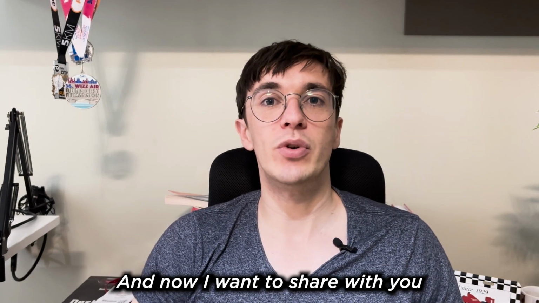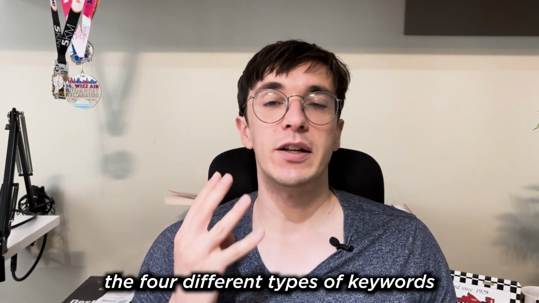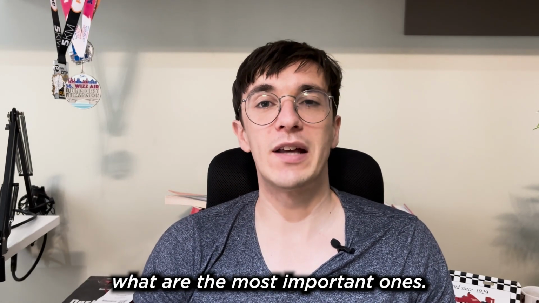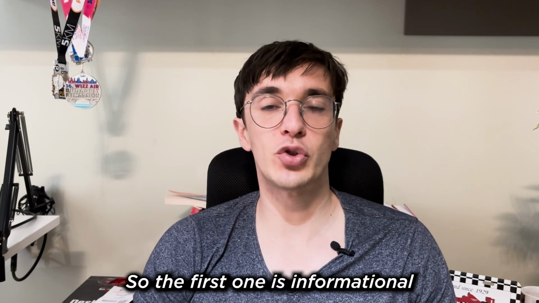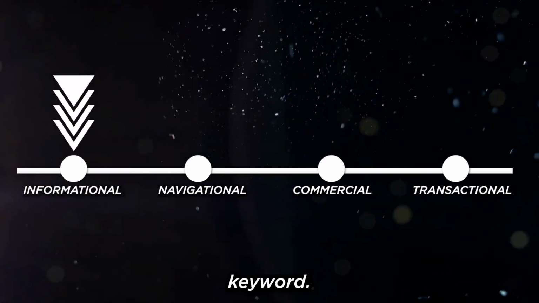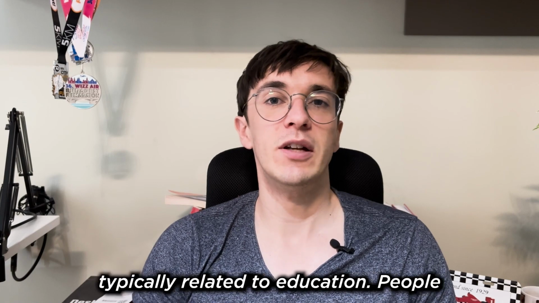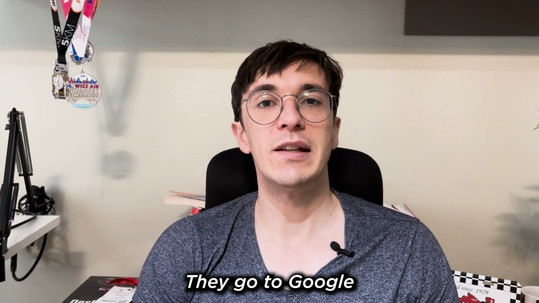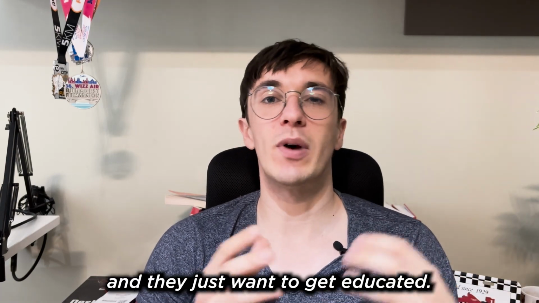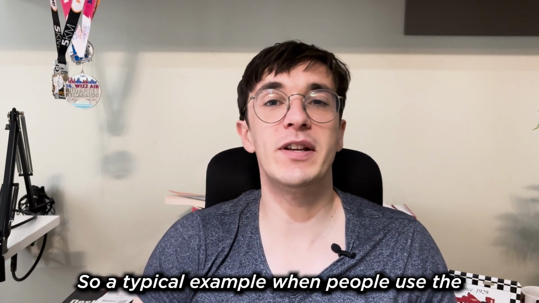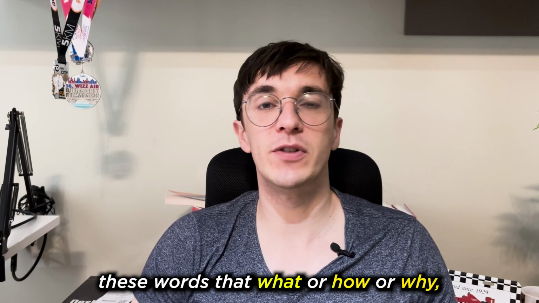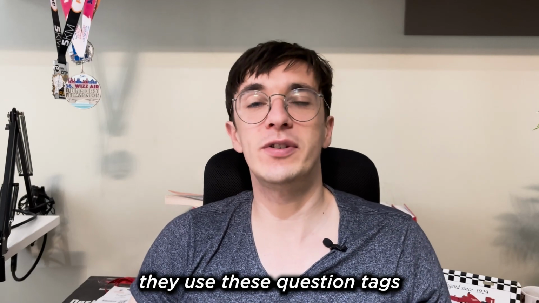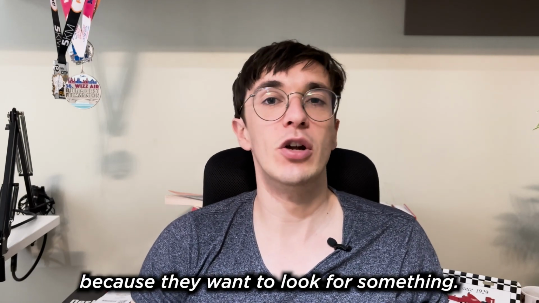And now I want to share with you the 4 different types of keywords based on intent, and also what are the most important ones. So the first one is informational keywords. These keywords are typically related to education. People want to learn about something, they go to Google and they just want to get educated. A typical example is when people use words like what, how or why, question tags, because they want to look for something.